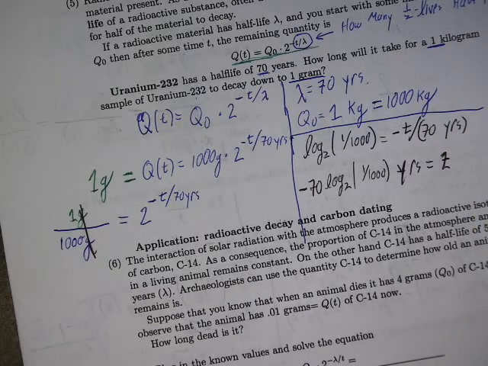So how many people are upset with the way that answer looks? Yeah, why are you upset? Because it looks negative. There's certainly a negative sign out front. But is there really? What can you tell me about the log base 2 of 1 over 1,000? What type of power do you need to raise 2 to in order to get 1 over 1,000?